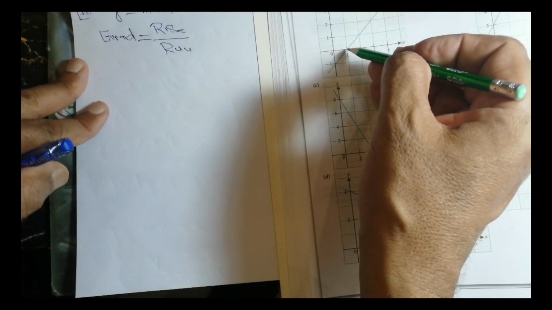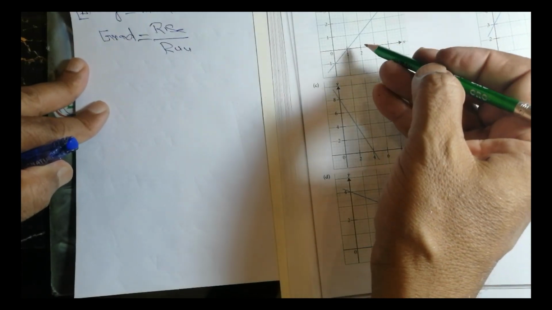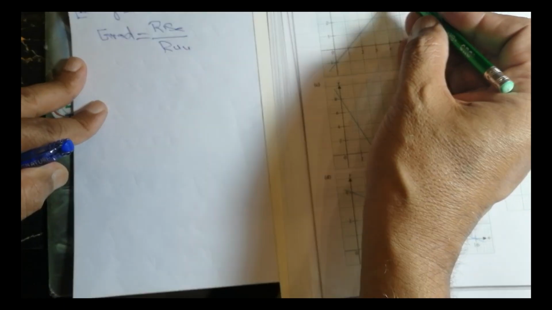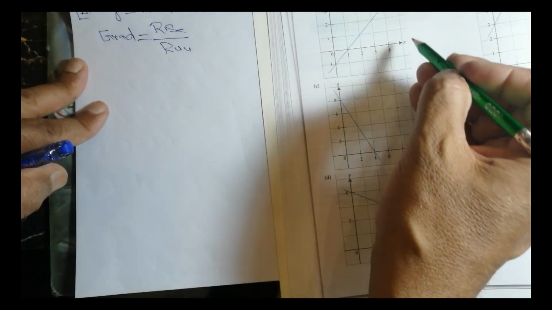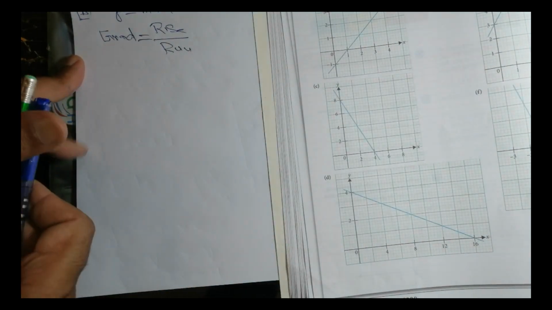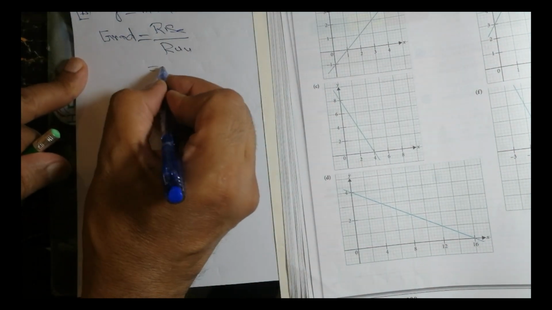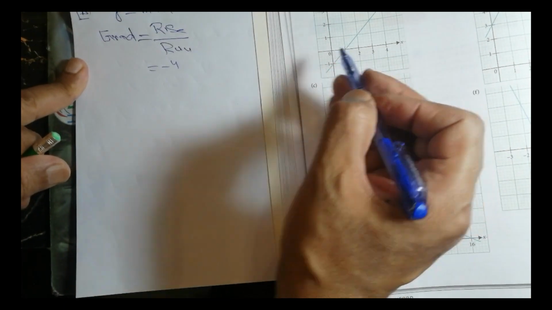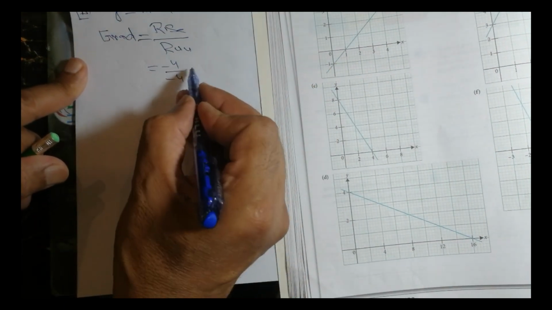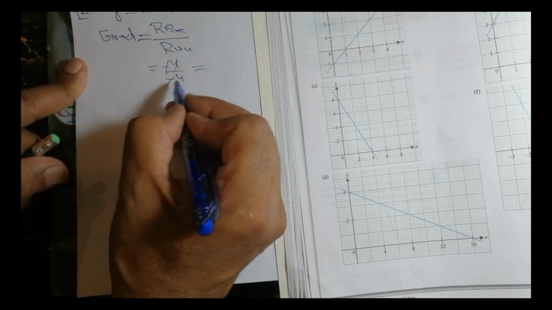Actually this is from left to right, its gradient will be positive, but we see how it will be positive, because from here to here the distance is negative, equal to minus 4, and then from here to here 4 units minus 4, that will be equal to 1, 4 ones are 4, this is 1.